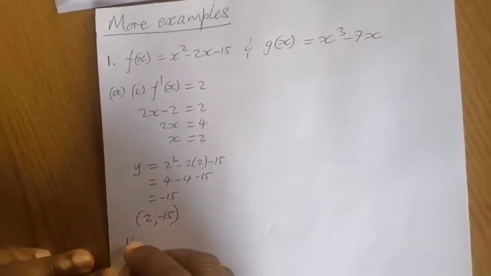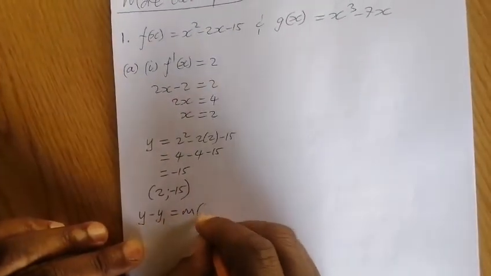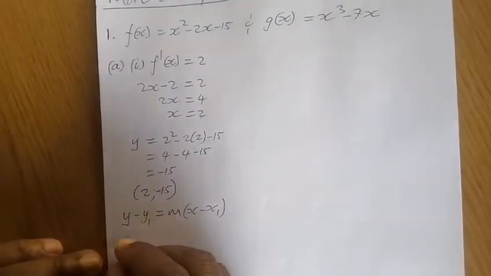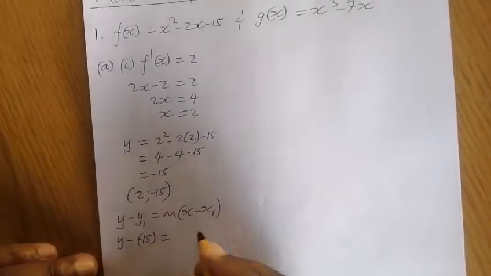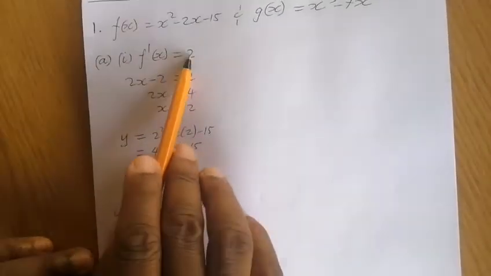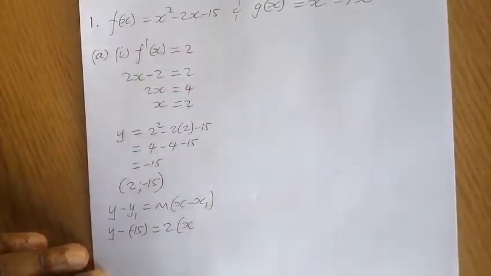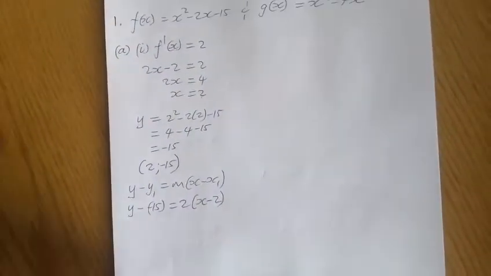Therefore, the equation is given by y minus y1 equals m into x minus x1. Substituting what we have, y minus minus 15 is equal to the gradient, which we are given already by the question. It's 2 bracket x minus what is our x value? Minus 2, because x is 2.